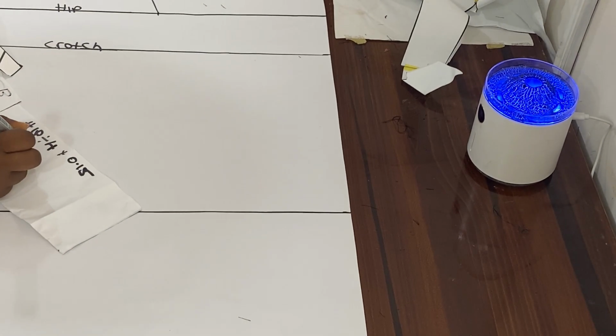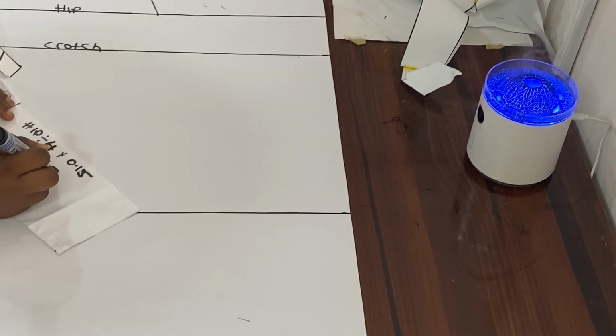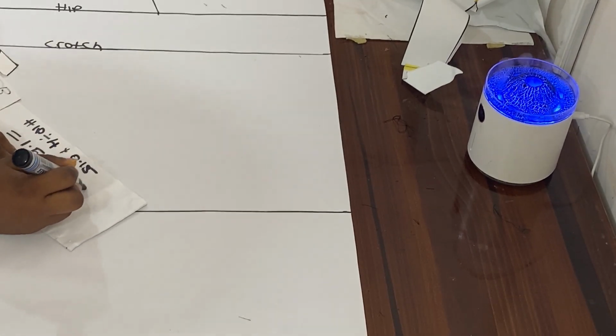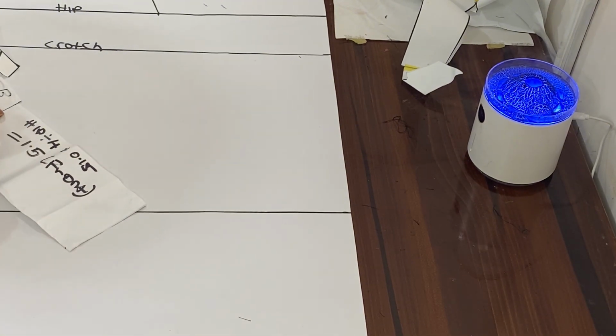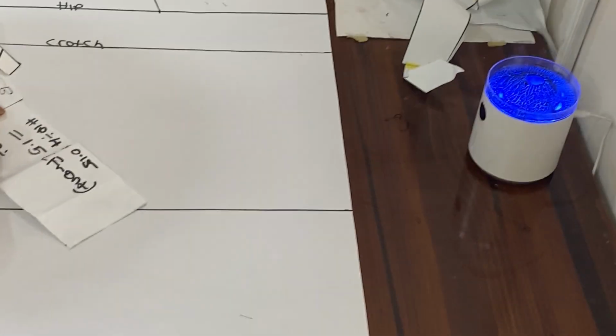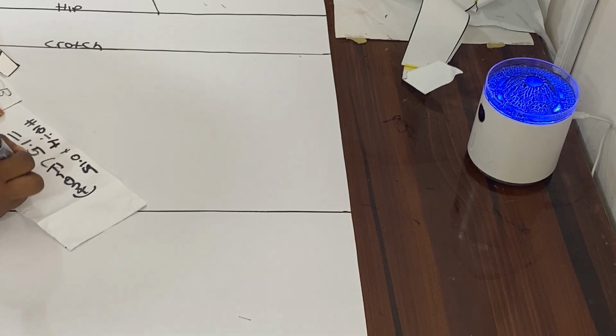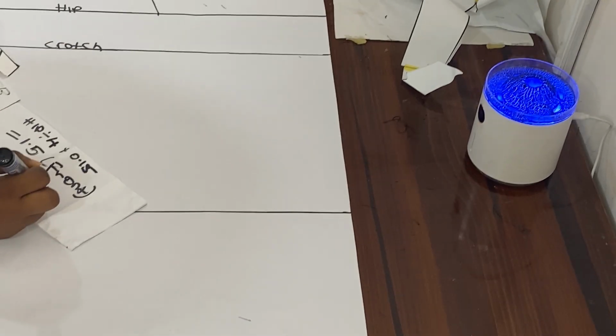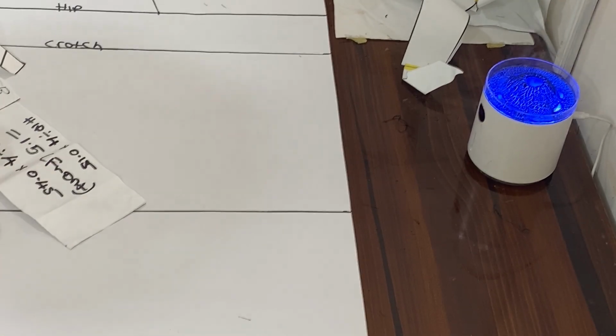Now, after doing that, I'm going to get the crotch for the back so that we don't go back to it. Now, for the back, I'll also be using my hip divide by 4. Then I am multiplying by 0.45 instead of 0.15.